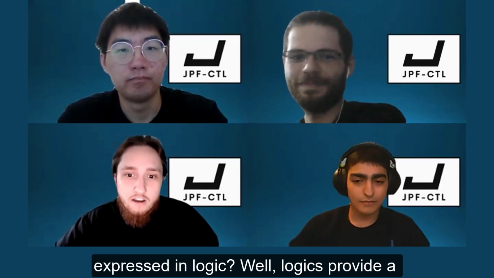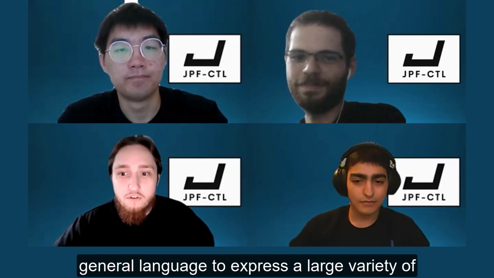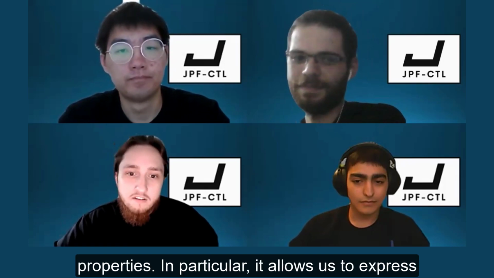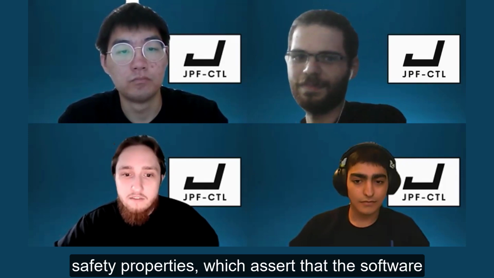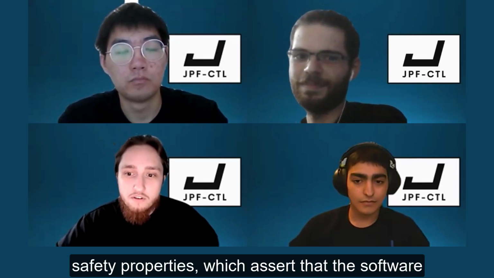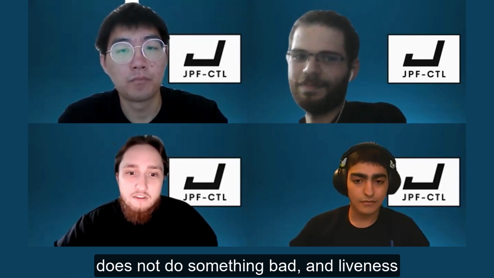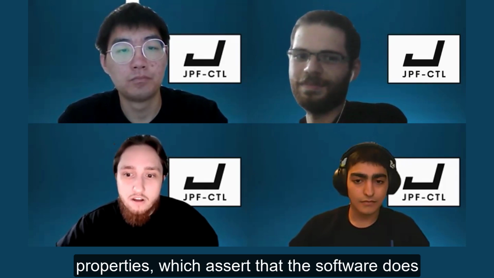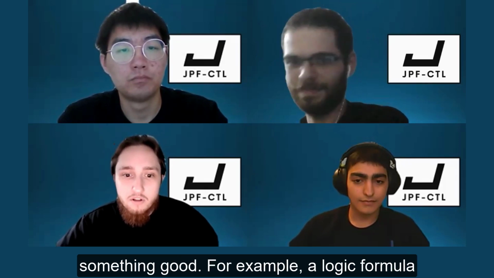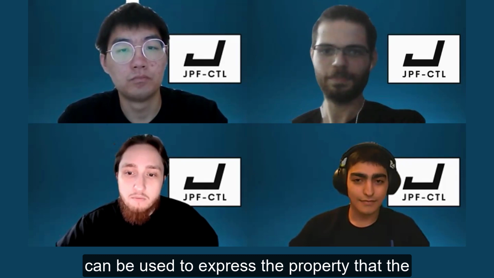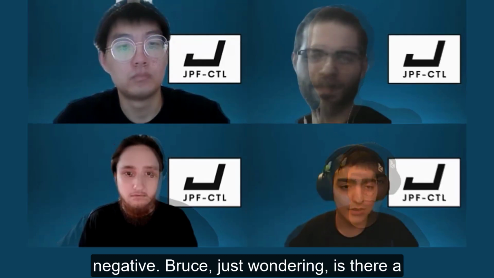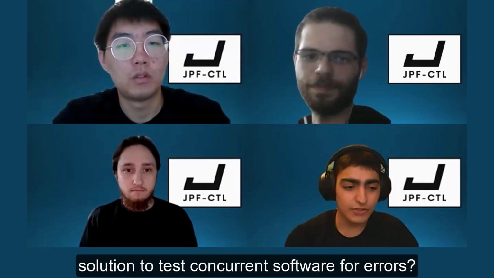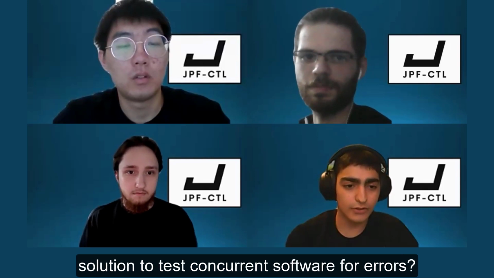Well, logics provide a general language to express a large variety of properties. In particular, it allows us to express two kinds of properties of software, namely safety properties, which assert that the software does not do something bad, and liveness properties, which assert that the software does something good. For example, a logic formula can be used to express the property that the balance of a bank account never becomes negative. Bruce, just wondering, is there a solution to test concurrent software for errors?